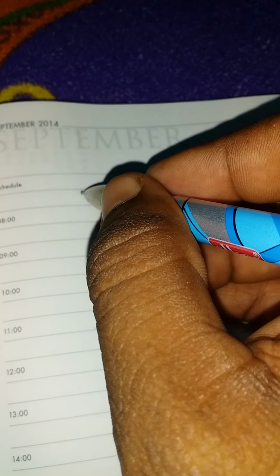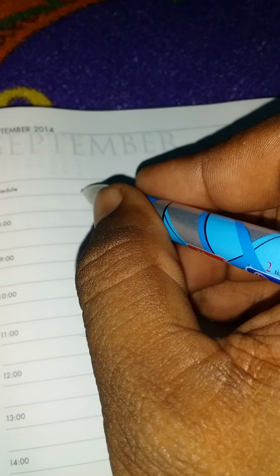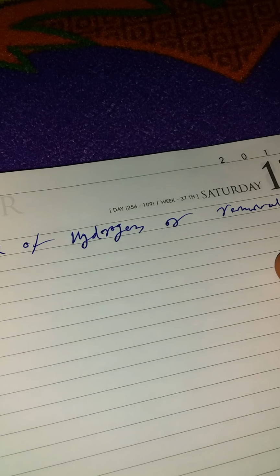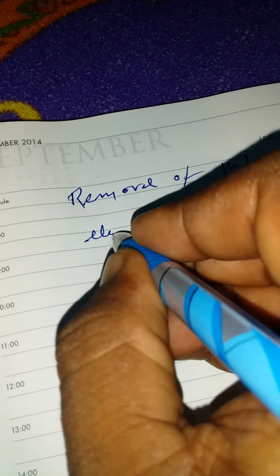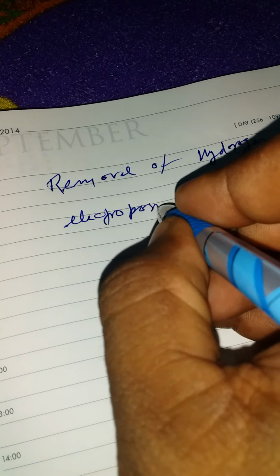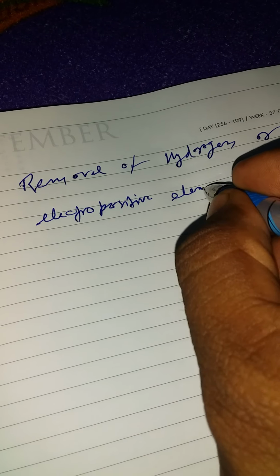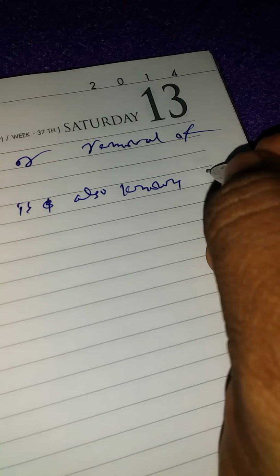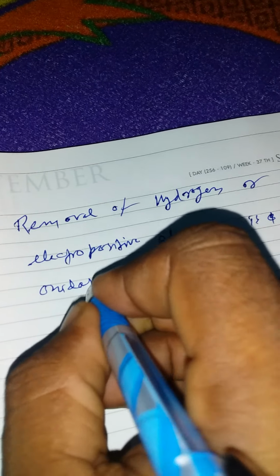Now, in other words, we can also define oxidation as follows: removal of hydrogen or removal of electropositive element is also known as oxidation.